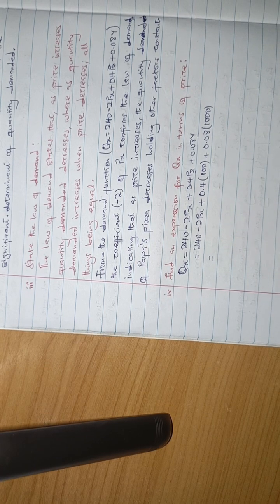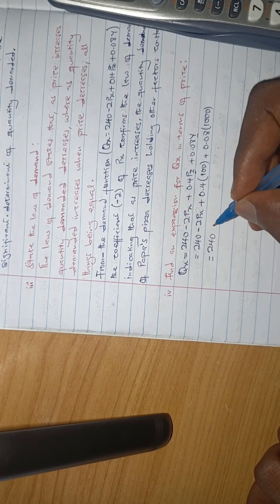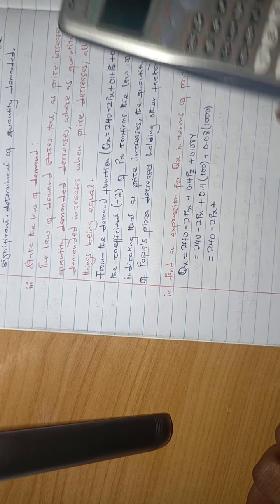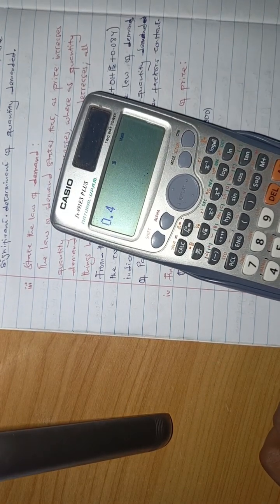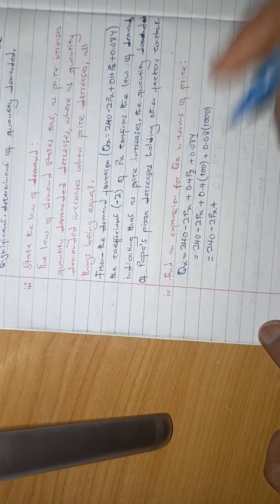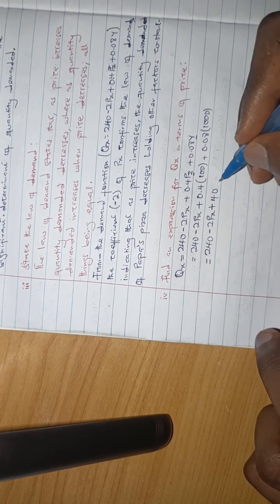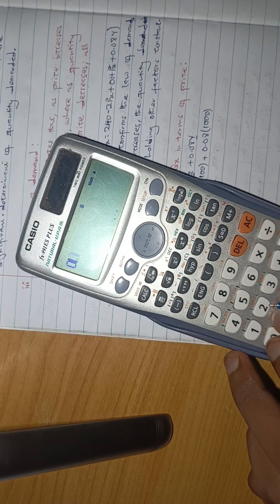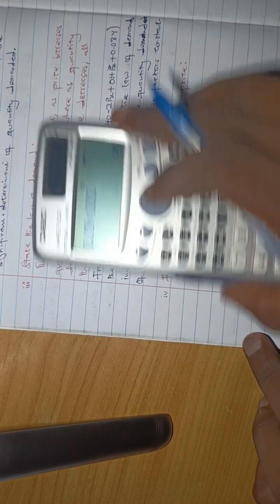So at this stage, let's compute. 240 minus 2px plus 0.4 times 100 will give us 40. So this side is 40. Then plus 0.08 times 1000, which gives us 80.